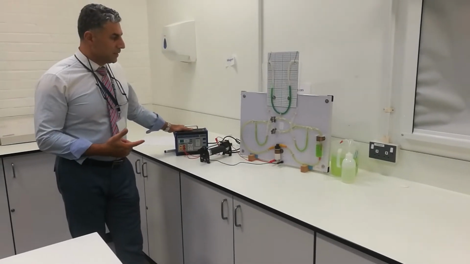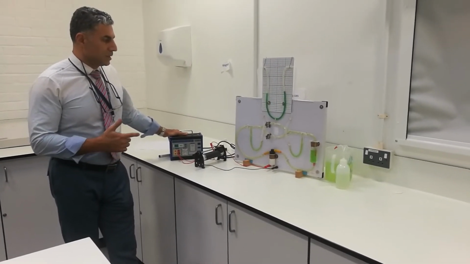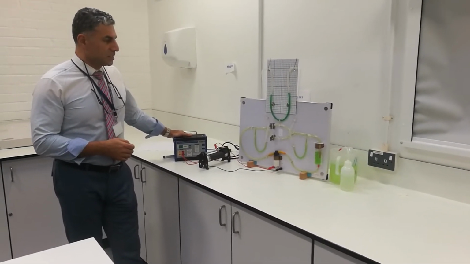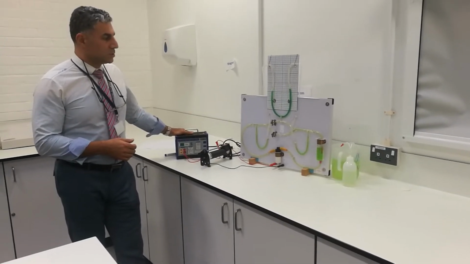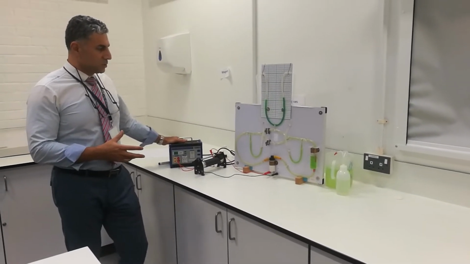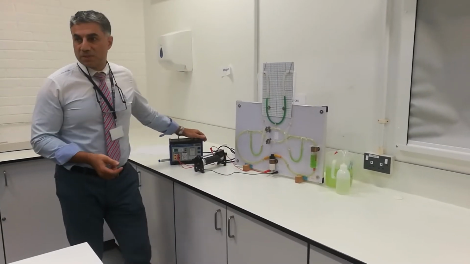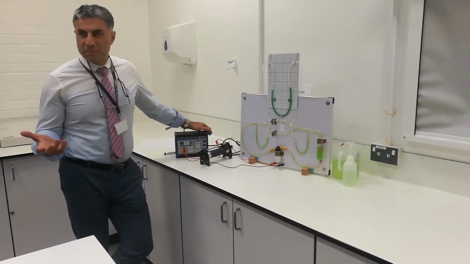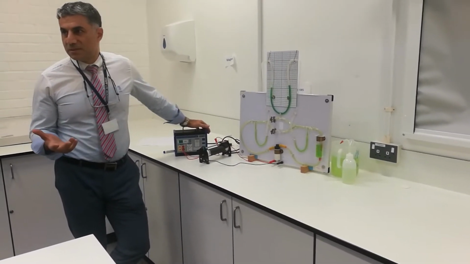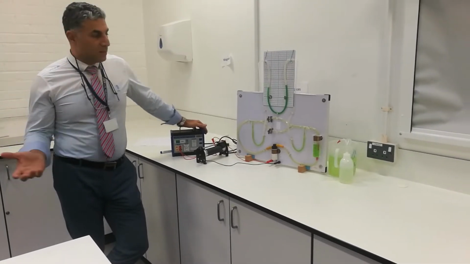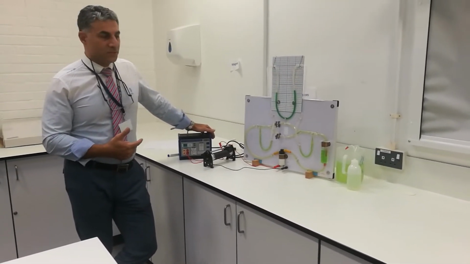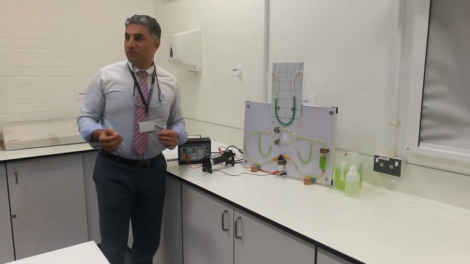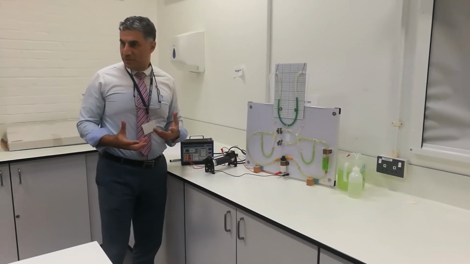So this is an electric circuit simulator designed by Science First company, and it's a really good arrangement to show how an electric circuit works. Because in an electric circuit, what is current? Remember the definition of current? Flow of electrons. But the problem is you can't see the flow of electrons. So this simulator helps us to see the flow of water and simulate it with the flow of electrons.